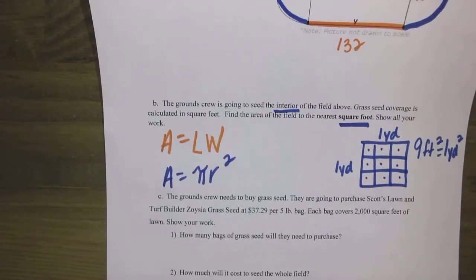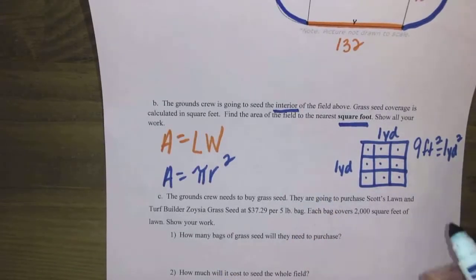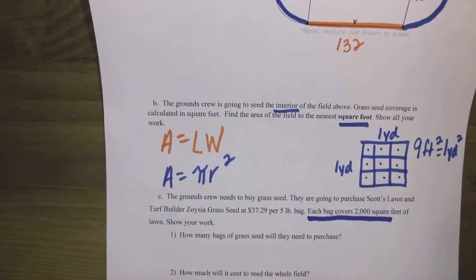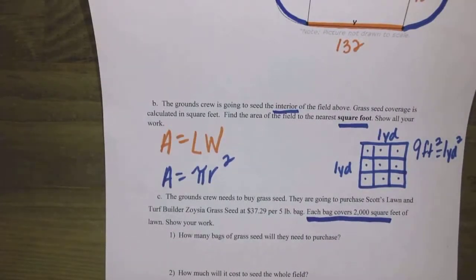The grounds crew needs to buy grass seed. They're going to purchase Scott's Lawn and Turf Builder Zoysia grass seed at $37.29 per 5-pound bag. Each bag covers 2,000 square feet of lawn. So if you have the square footage from up here, you can find out how many of those bags you would need to be able to cover your whole yard. Remember, if you go to a store to buy, you can't buy part of a bag, and you definitely want to have enough. So find out how many you need and then how much that will cost.